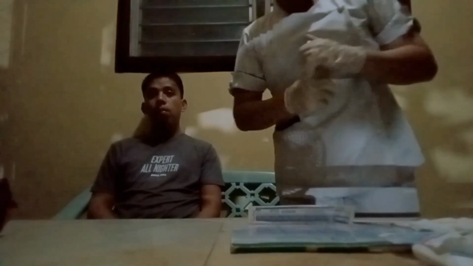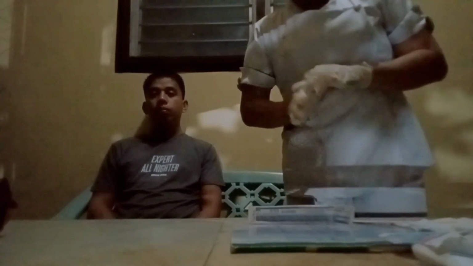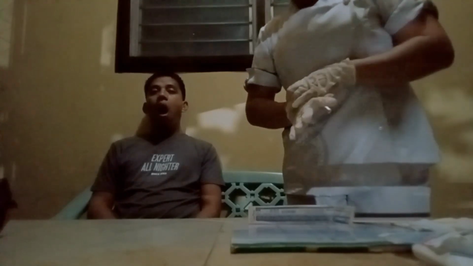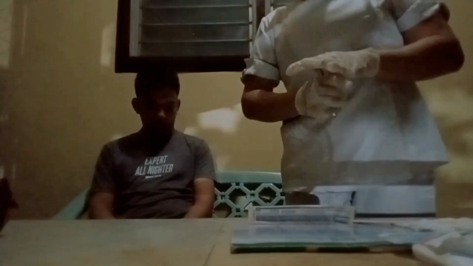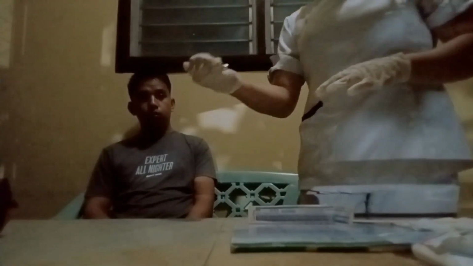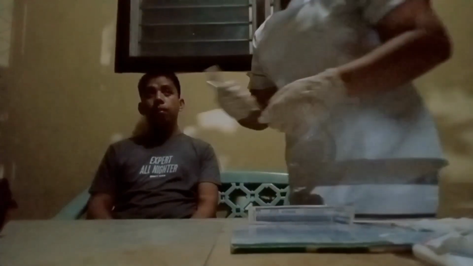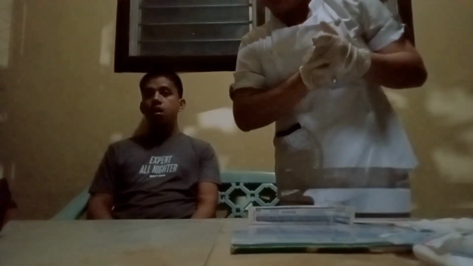Then after that, we're going to check the tonsils of the patient, the size, the shape, and if there is any discoloration. We're also going to use a pen light. The tonsils of our client are normal.